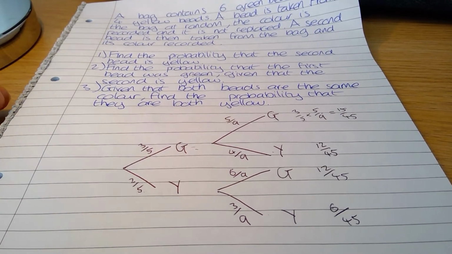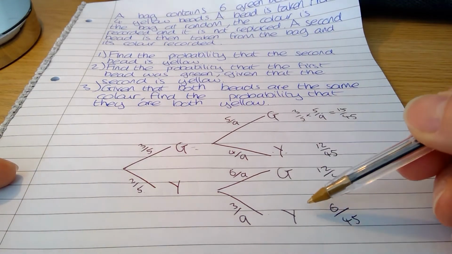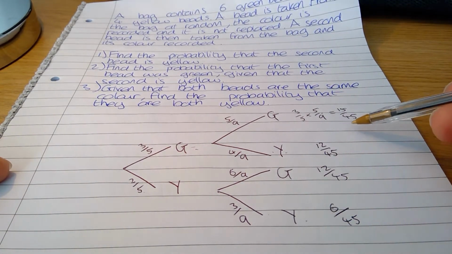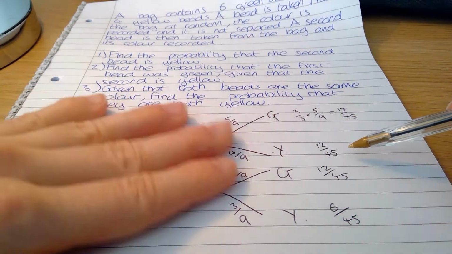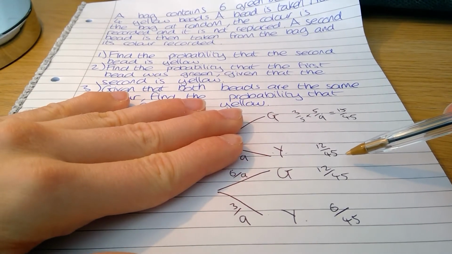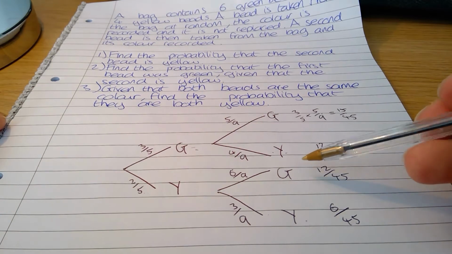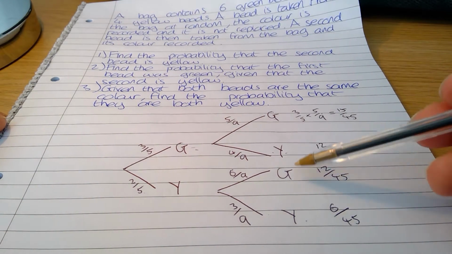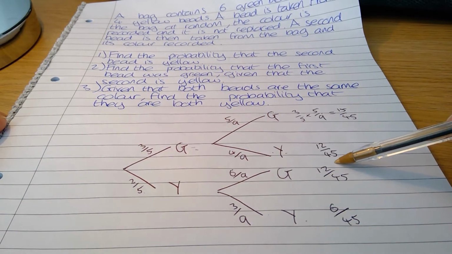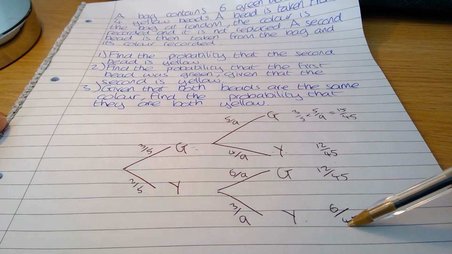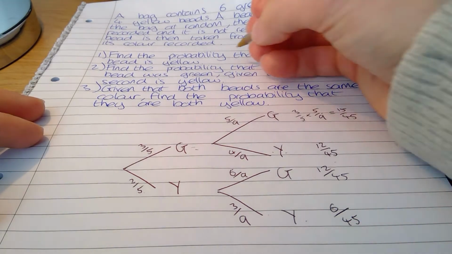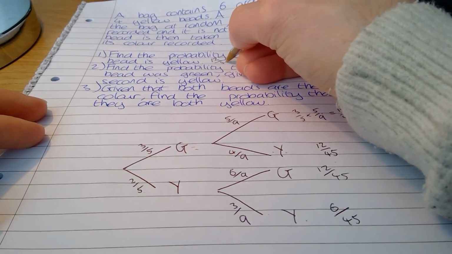So find the probability that the second bead is yellow. Well, the second bead is yellow here and here. So when we're doing these questions, it's only these numbers we're looking at. We ignore all the stuff there, that's not useful anymore. It's only this bit that's actually important. So the probability the second is yellow is here and here. So we just add 12/45 and 6/45. So that's going to be 18 out of 45.